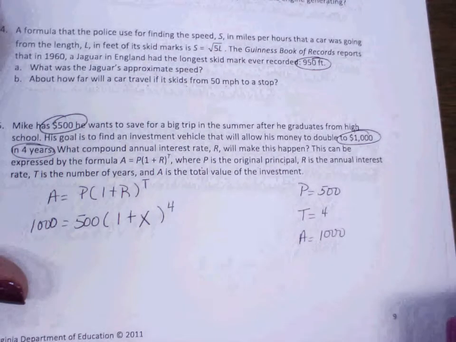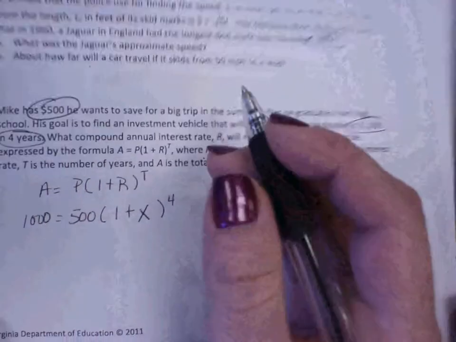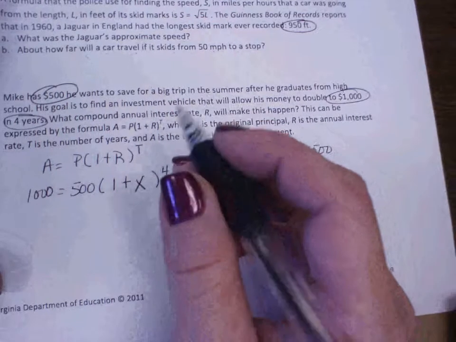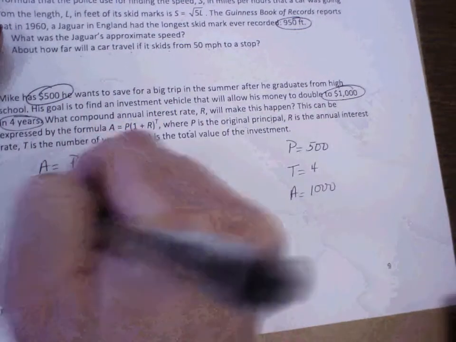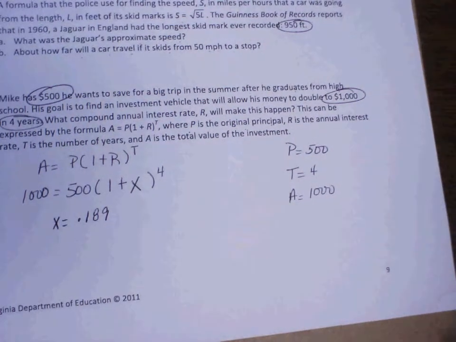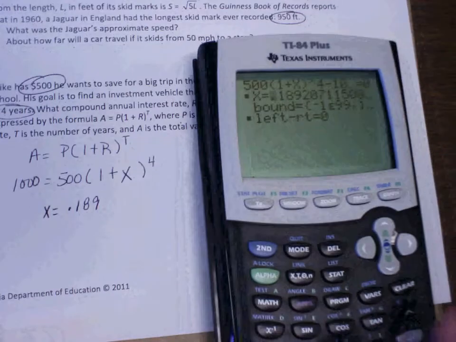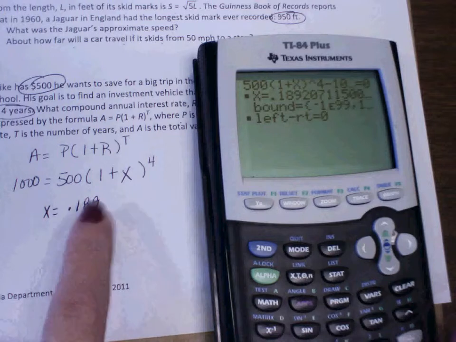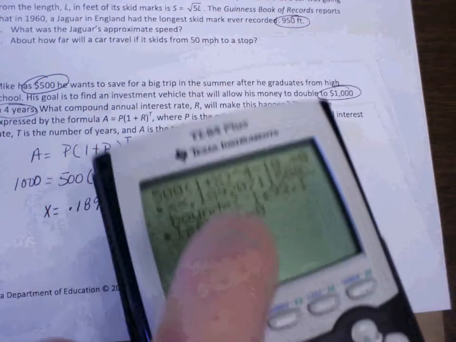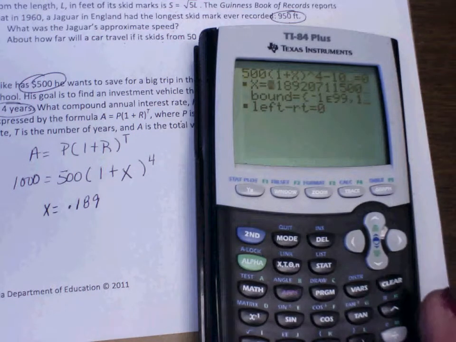You guys, what? Negative? You got positive? Okay, so you got positive 2? What do you get? Point what? 189? Yes? I'm sorry, there's something wrong. I don't know what happened. There you go. But the rate is always in percent, so you have to move that number to a percent. Did anybody else get this? Yes? All right, so half of you got what I got?